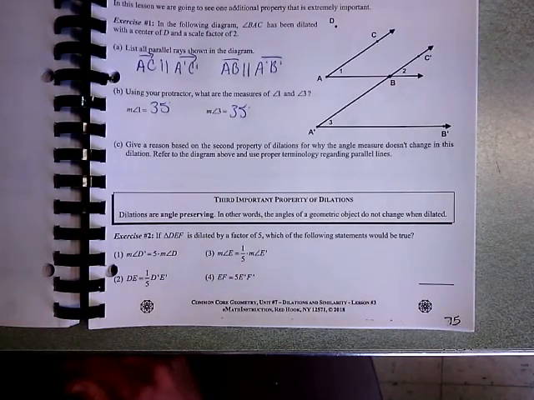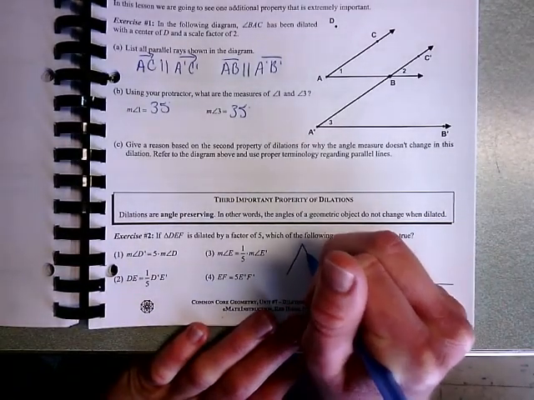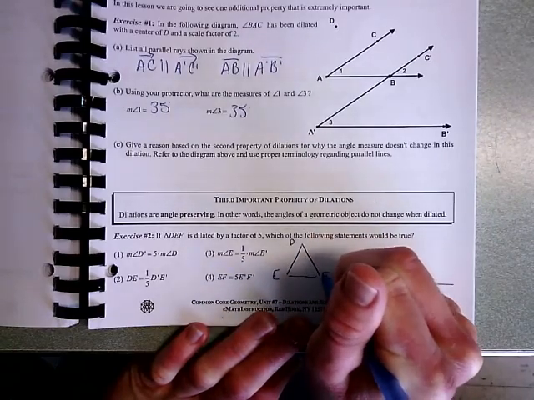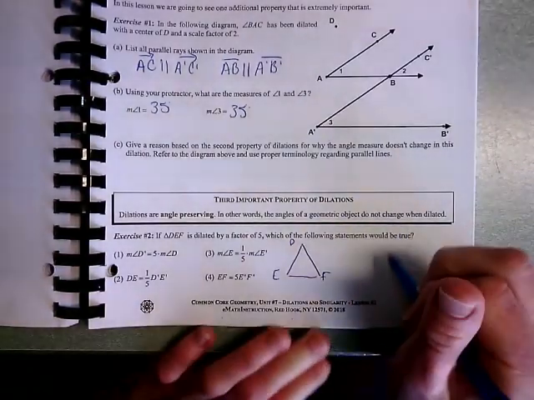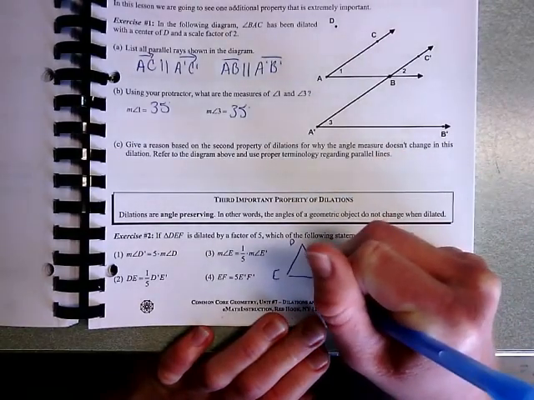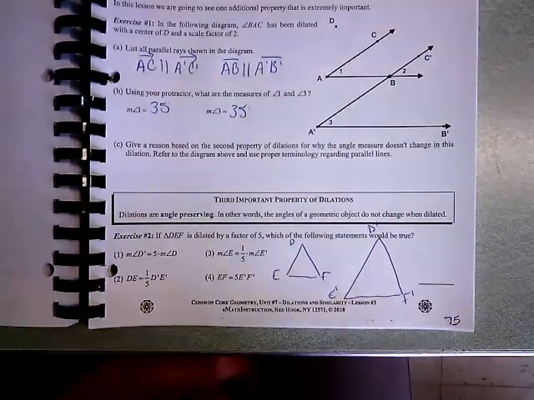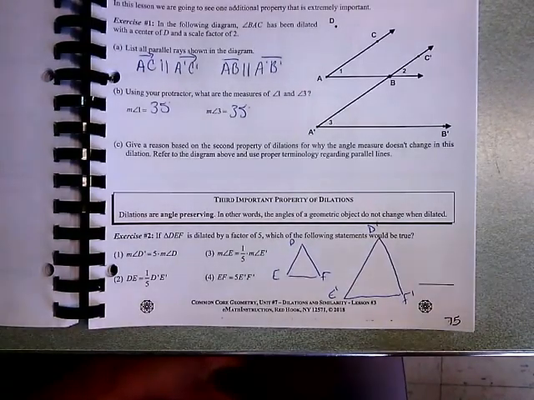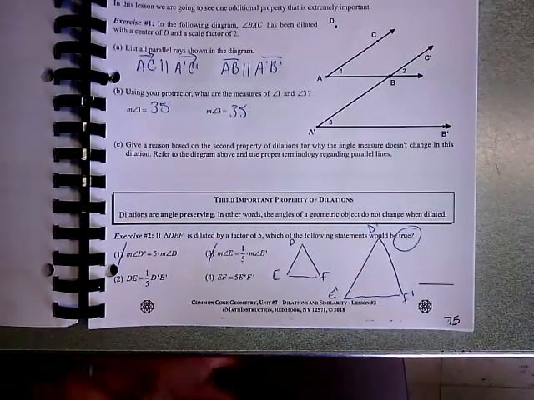All right, so let's take a look at exercise 2. So if triangle DEF is dilated by a scale factor of 5, then which of the following statements would be true? Okay, so we have DEF and then D prime, E prime, and F prime. So as we just talked about, the properties of dilations do not change the angle measure. So 1 and 3 does not make sense because you want the statement that would be true.